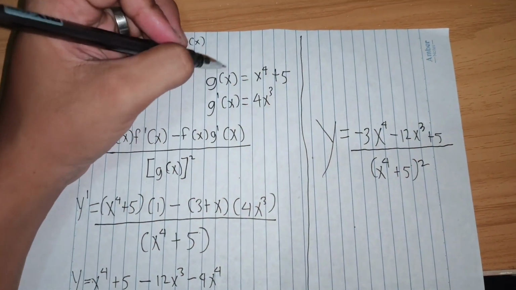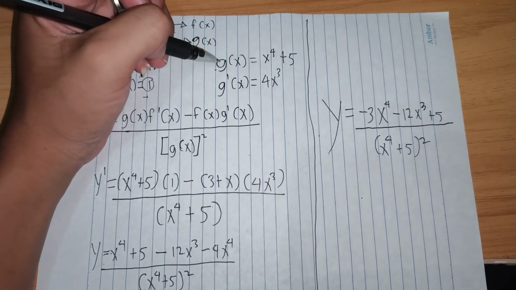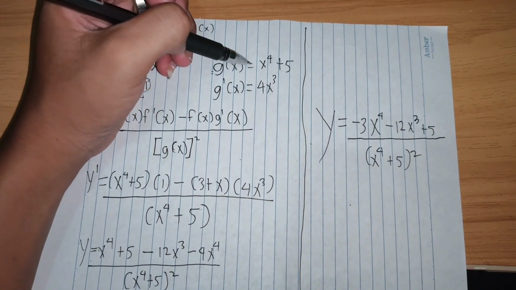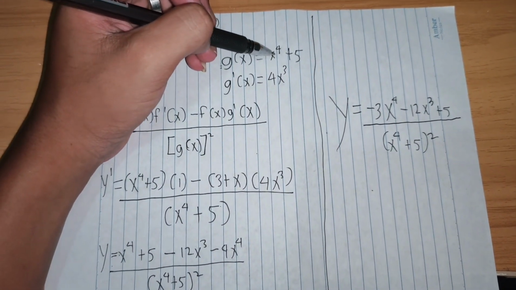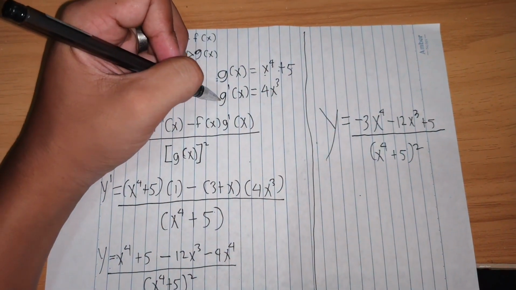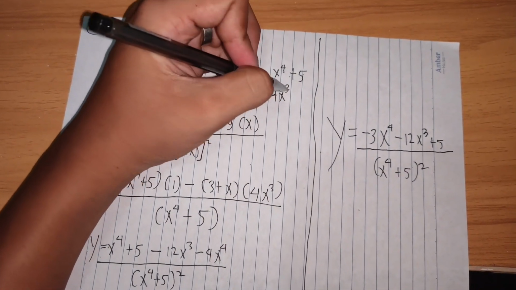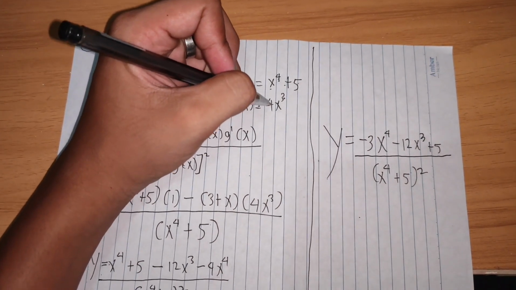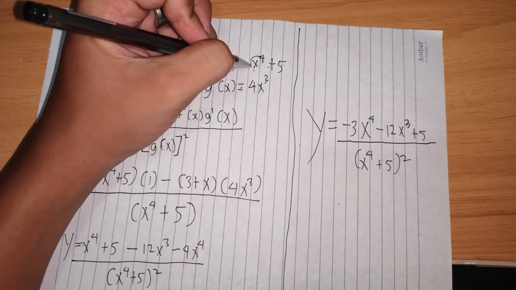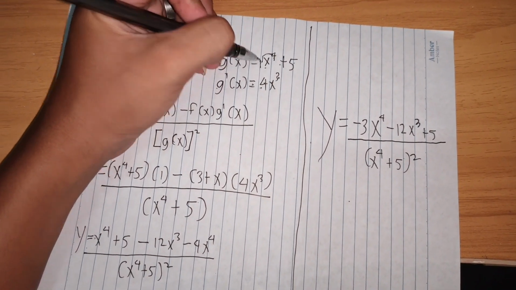And after that, we will get the derivative of g of x and its prime. So g of x is equal to x to the power of 4 plus 5, and g prime of x is equal to 4x cubed. It is only 4x cubed because first we will multiply the 4 to x. After that, we will get 4 since we will have value 1 here.